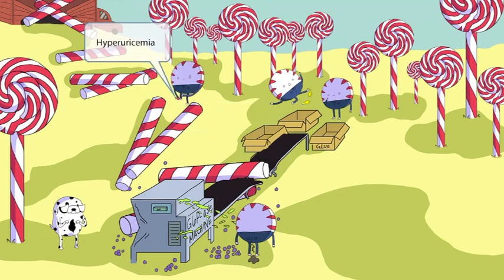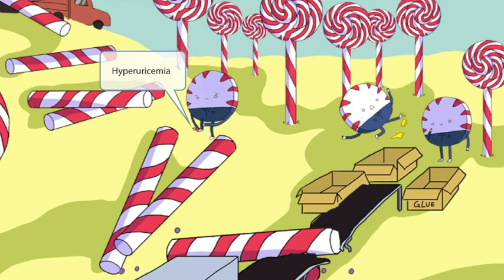Now during the descent of these glycogen logs, the toe of this poor worker was smashed. Look how big and swollen it is. This big red swollen toe represents gout, which is caused by high levels of uric acid in the blood, or hyperuricemia.